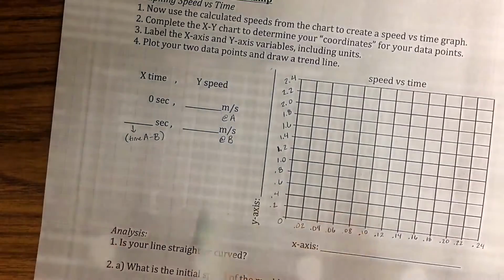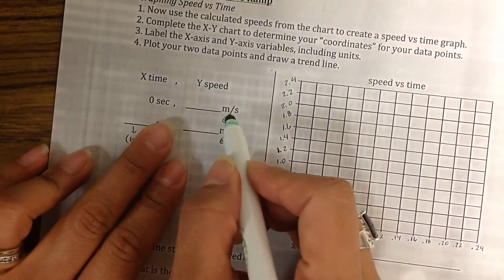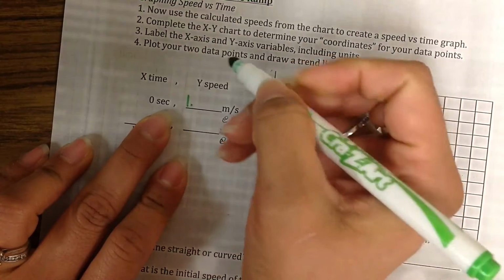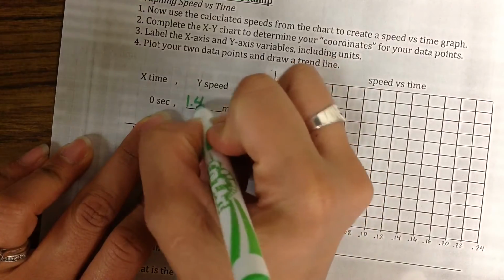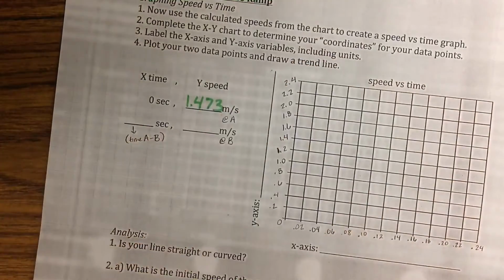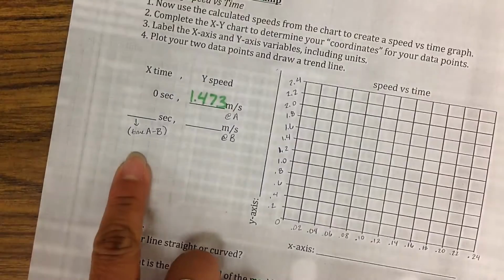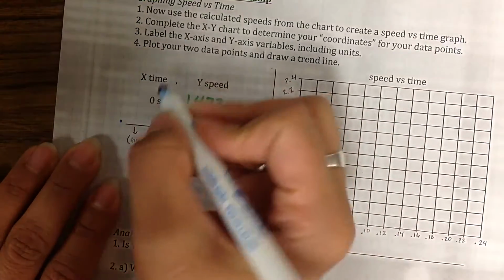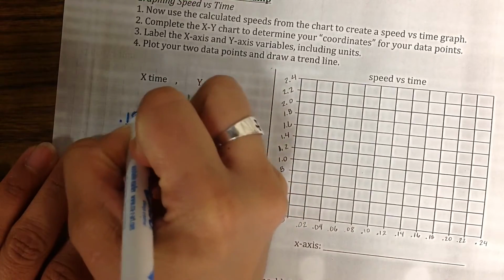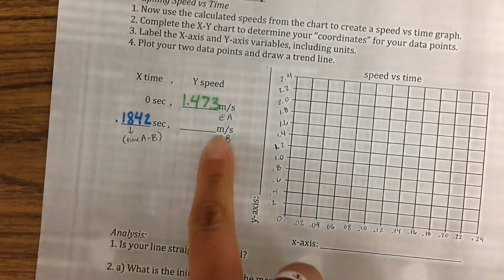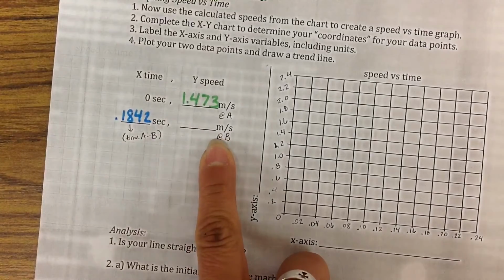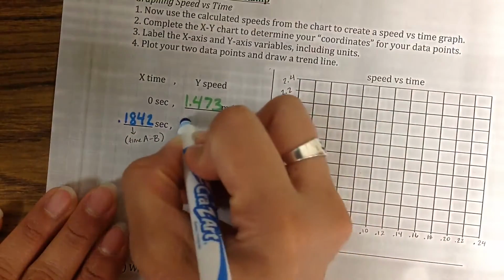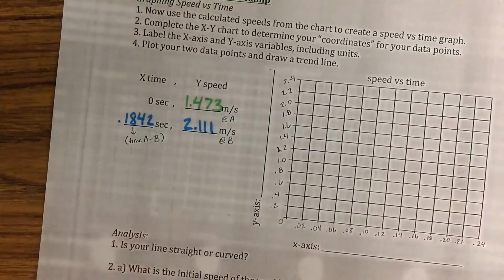So in the first blank for my example, my speed through photogate A was 1.473. My time is the time between the two photogates. So for my example, I'm going to plug in 0.1842. And the speed I'm asked for is the speed through photogate B. So for me, that's 2.111.